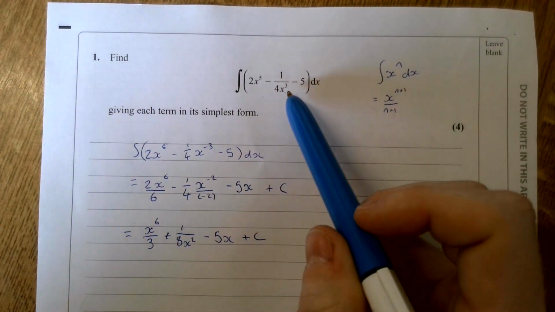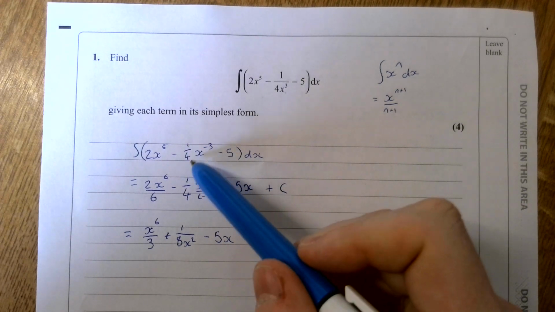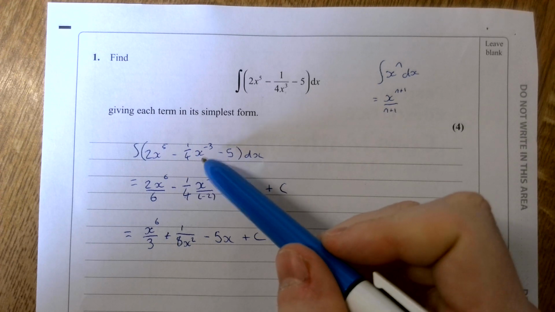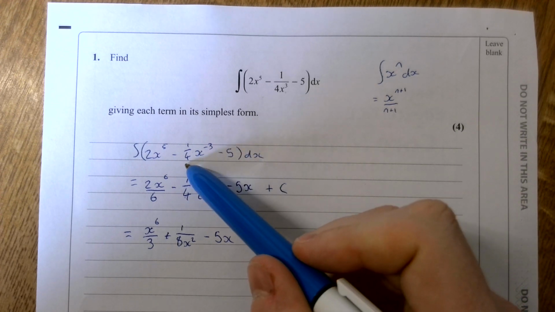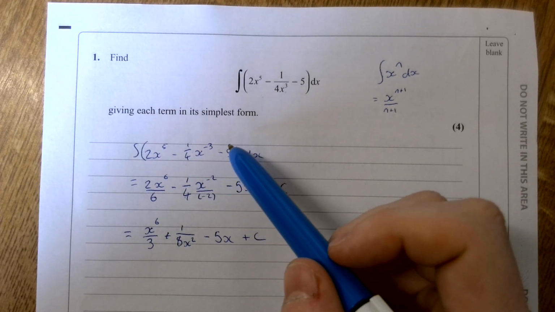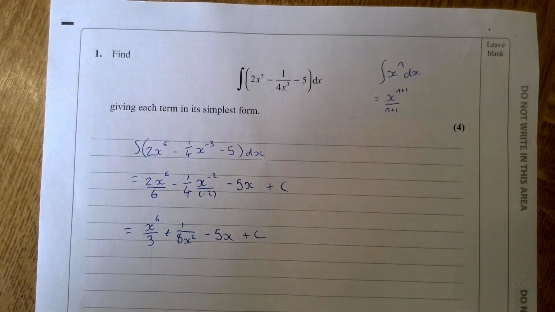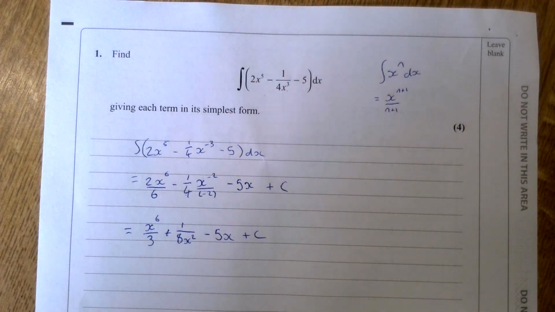One thing that I didn't mention there is that quarter. Notice how the 4 doesn't come up with the x to the power of minus 3 over here. It does stay on the bottom. It's only the x that is attached to that power of 3. So the only power of 3 is attached to the x, I suppose. Yeah, there we go.